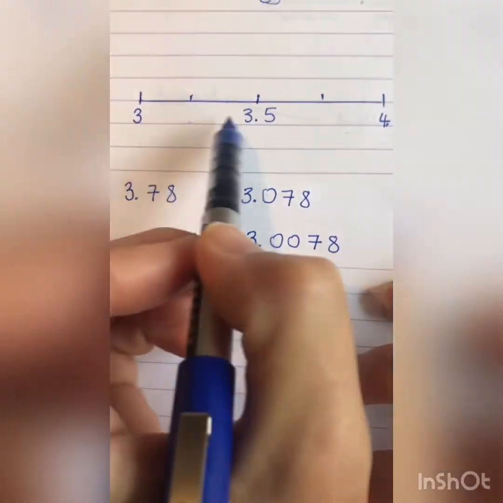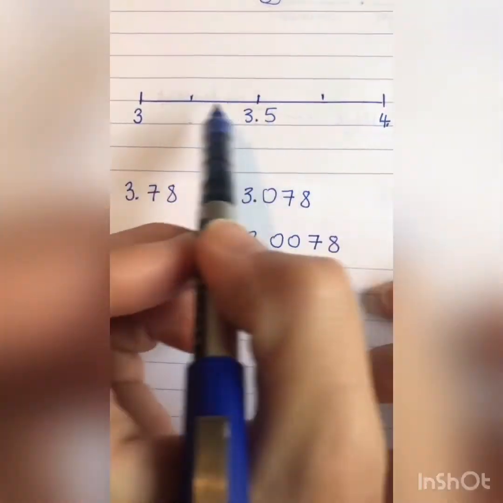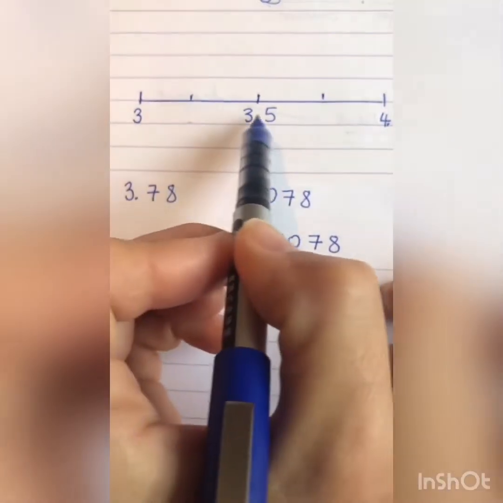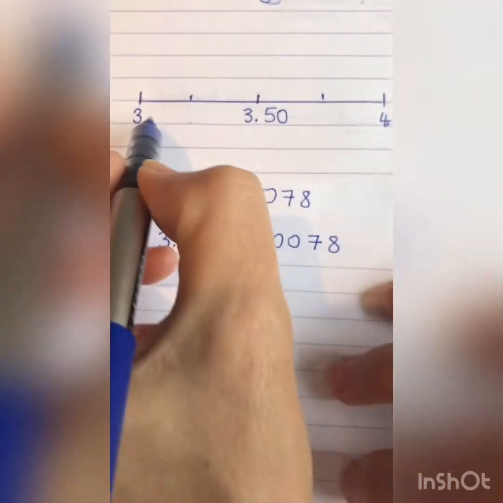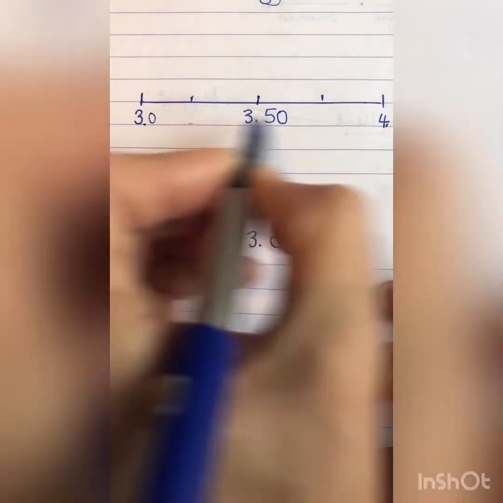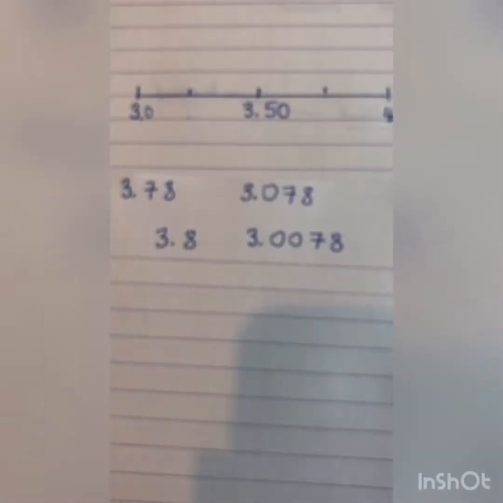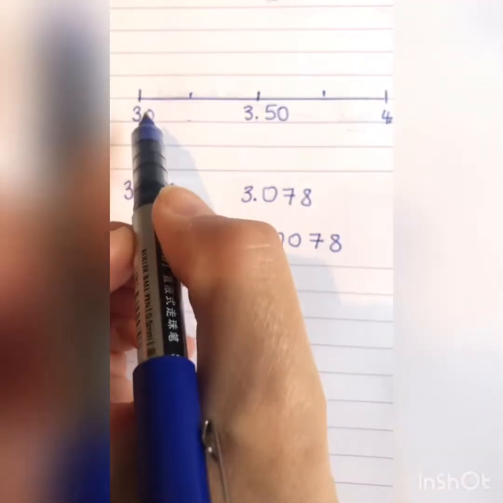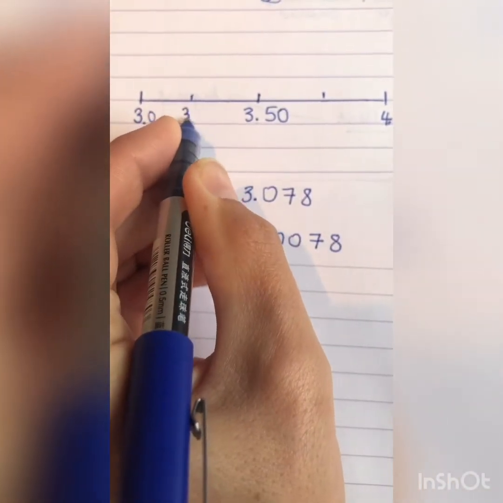It doesn't really matter what these numbers are. It's got 4 pieces, 1, 2, 3, 4. We know that halfway is 3.5. We could even say 3.50 if we wanted. We could say 3.0 and 4.0. Halfway between that on that number line, halfway between 3 and 3.5 must be 3.25.